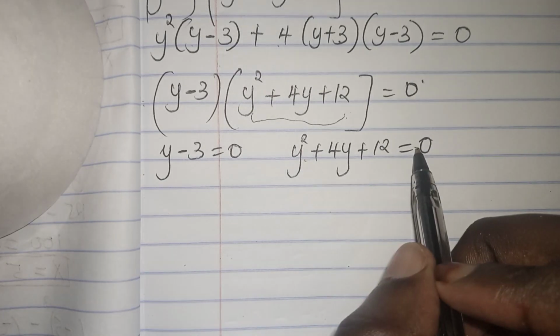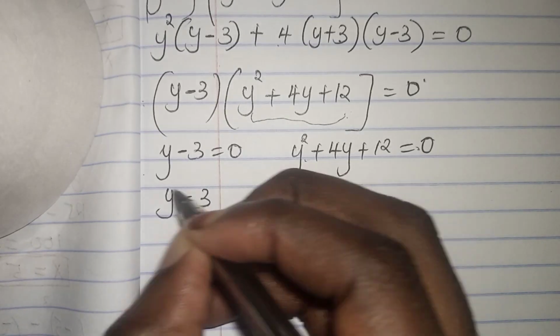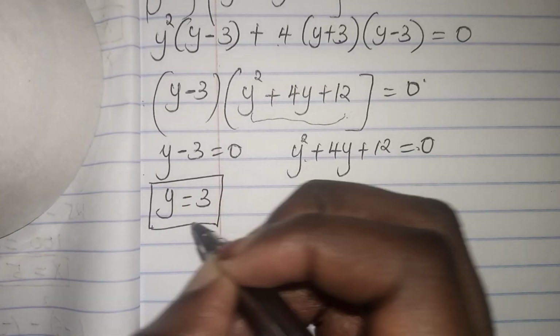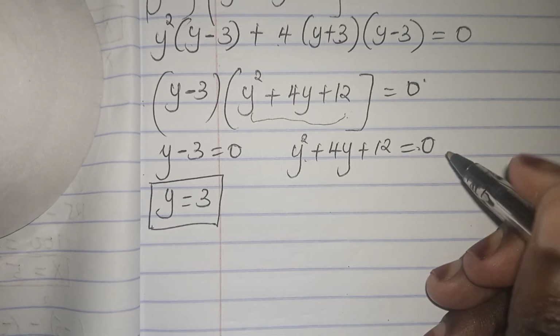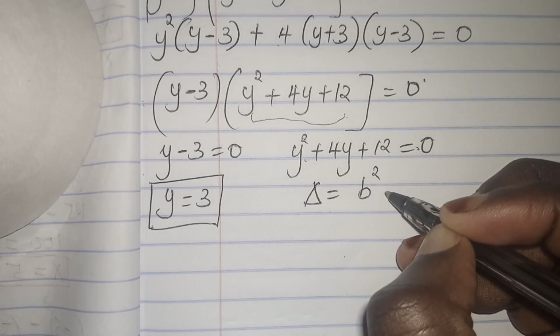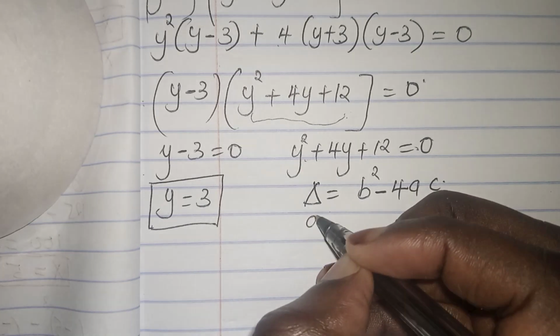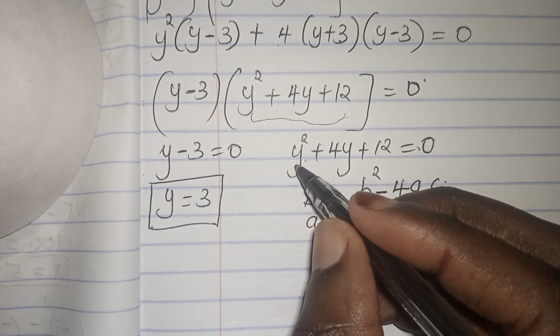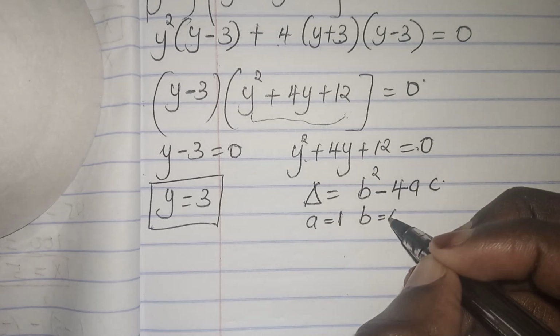So we have formed a quadratic equation and we have y = 3. This is the first value of y. So let us find the other values of y. We are going to use the discriminant, where delta is equal to b^2 - 4ac. Our a is the coefficient of y^2, which is 1. Our b, the coefficient of y, is 4.